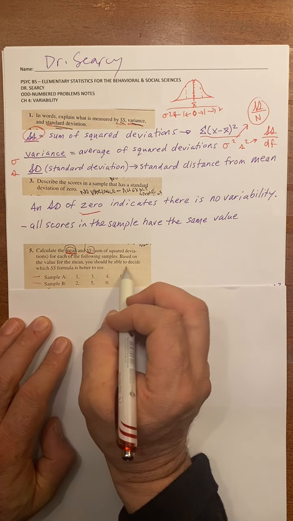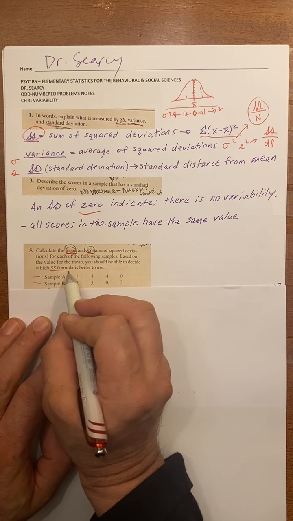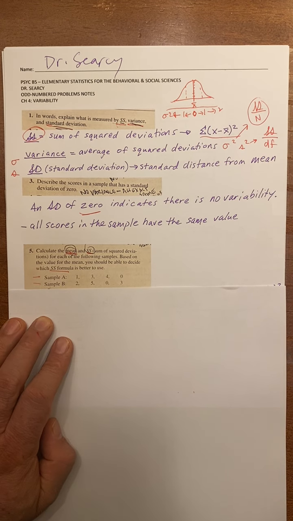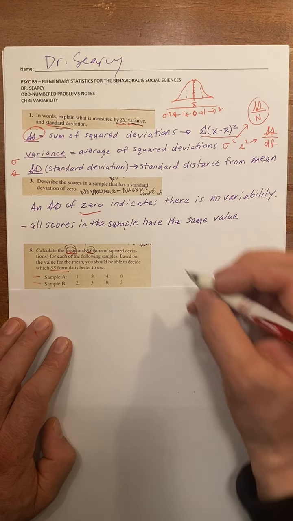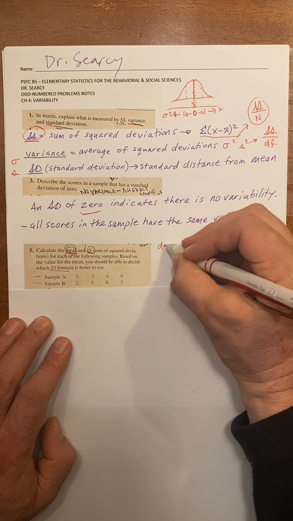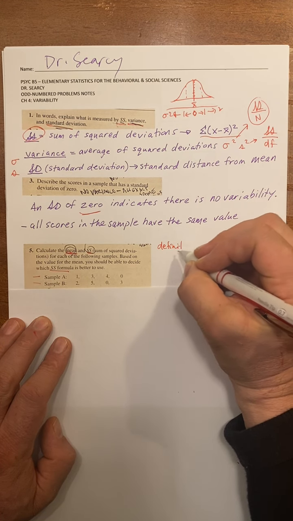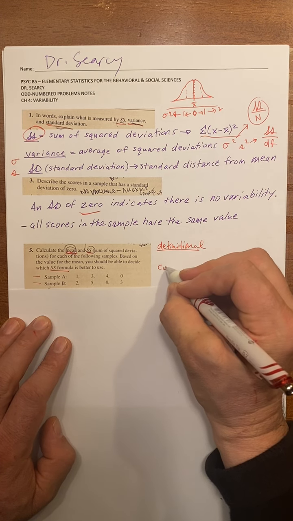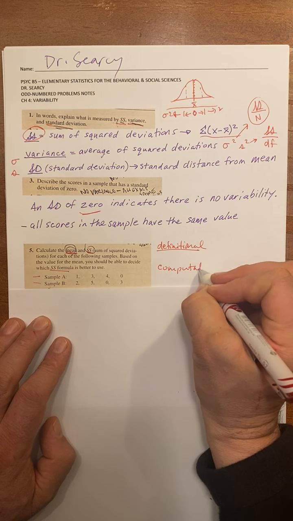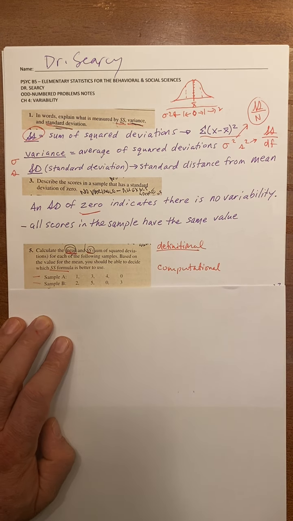Based on the value for the mean, you should be able to decide which sum of squares formula is better to use. With this part, remember that we said that there were two different kinds of formulas. There was the definitional formula, and there also was the computational formula.